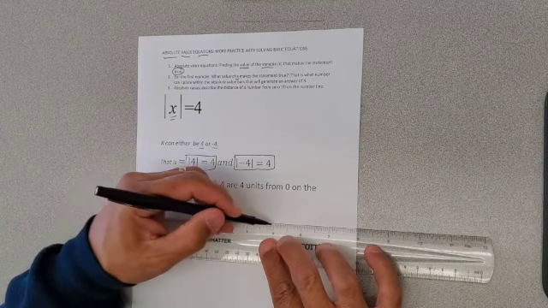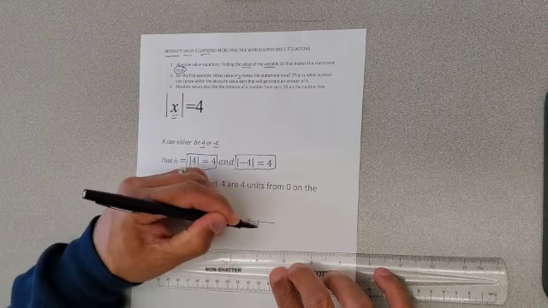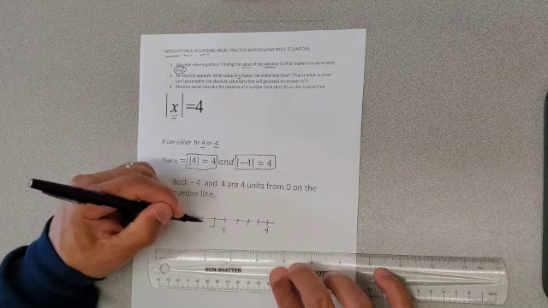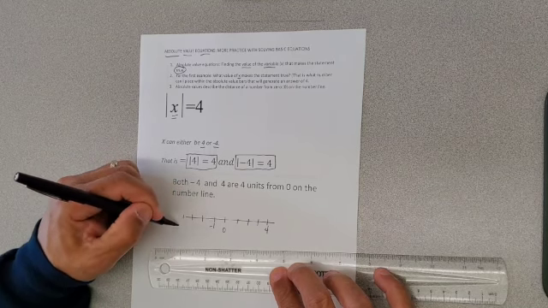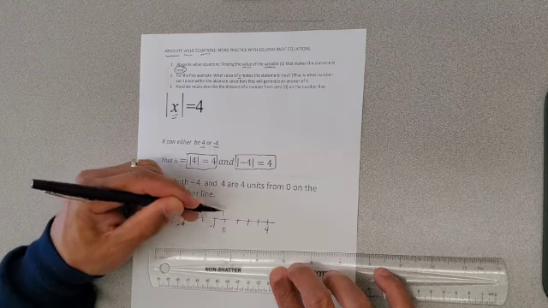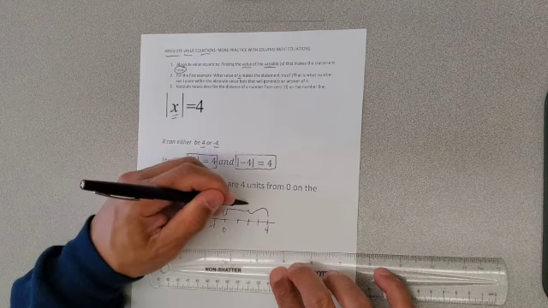If I put a little number line on here, and I have 1, 2, 3, 4, and negative 1, negative 2, negative 3, negative 4, these are the same distance apart. They're both 4 units apart.